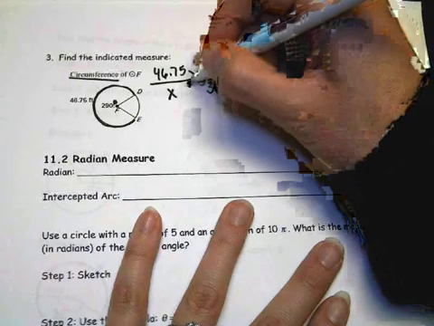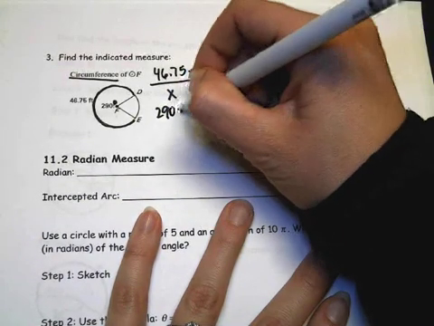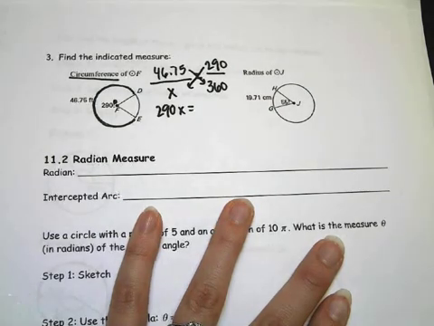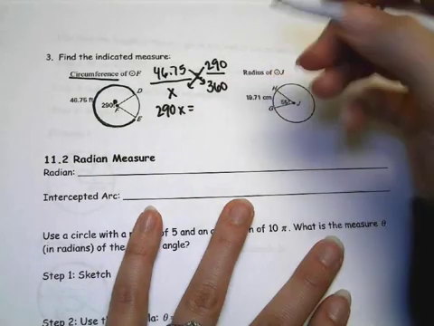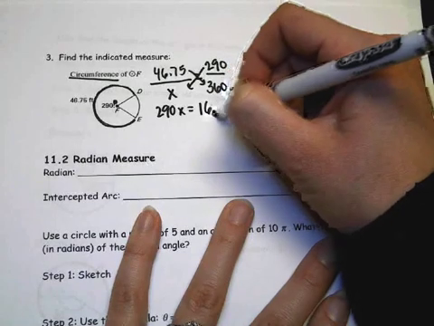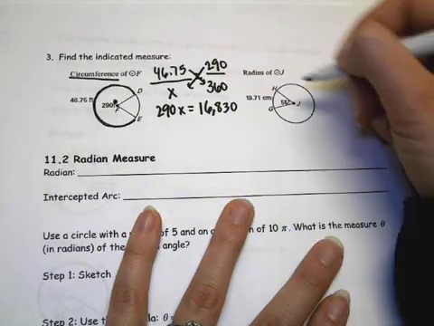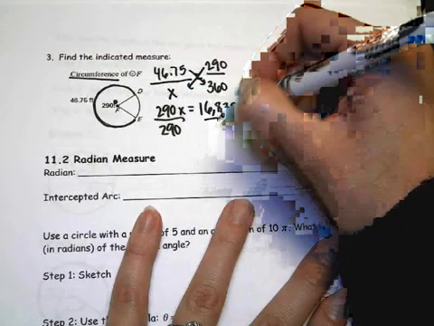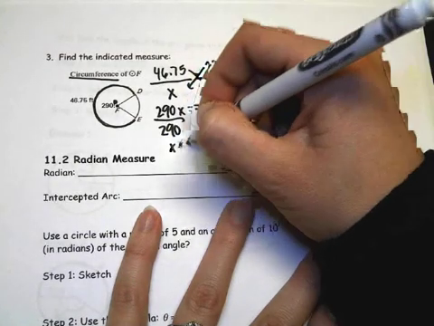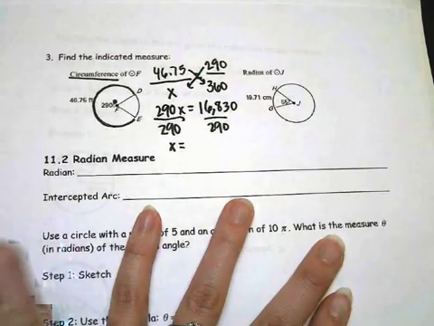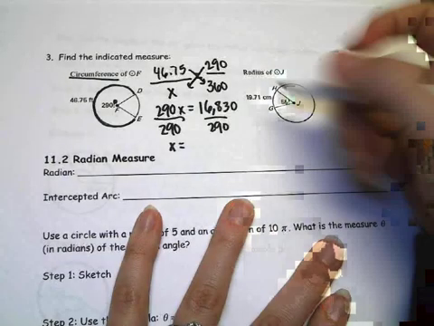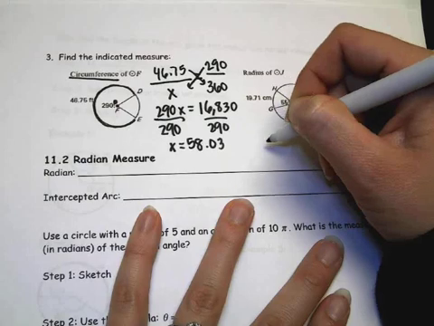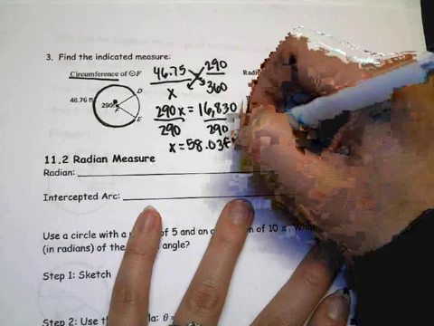Cross multiply, 290x equals 360 times 46.75, 16,830. Then divide by 290. X comes out to 58.03 feet.